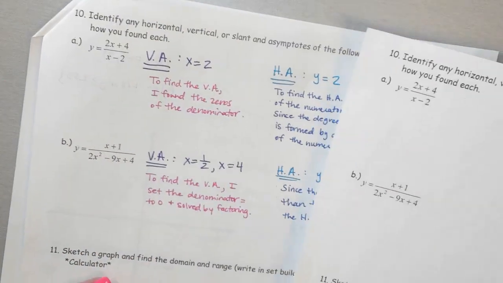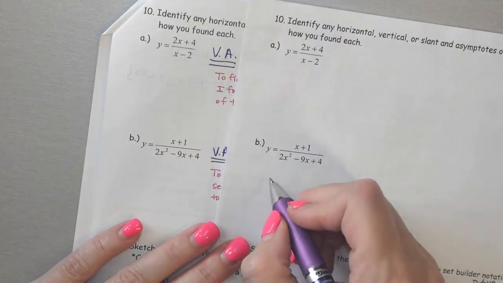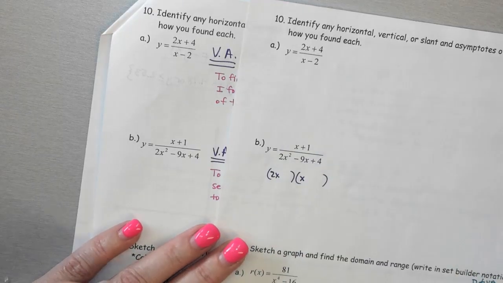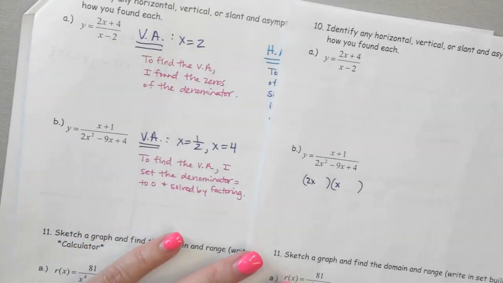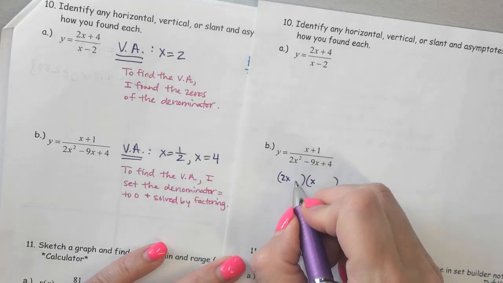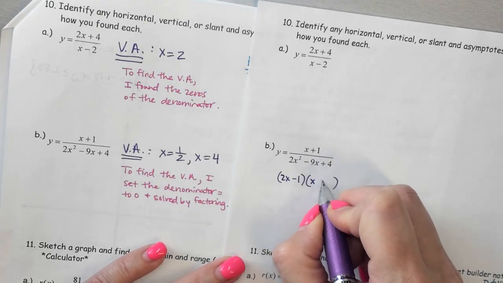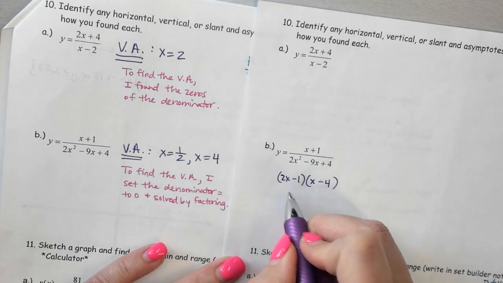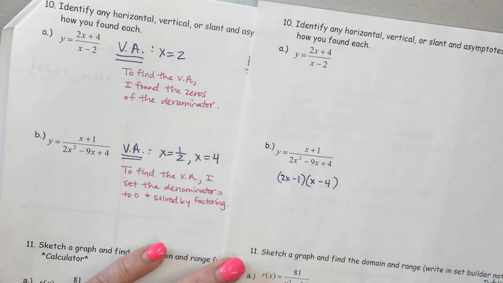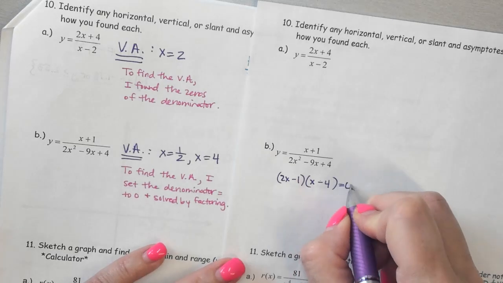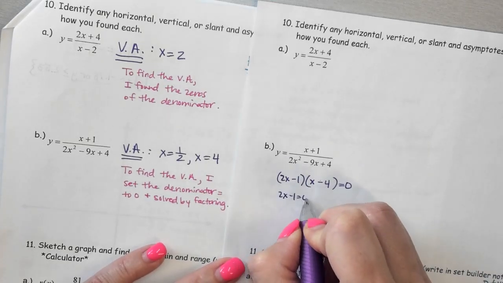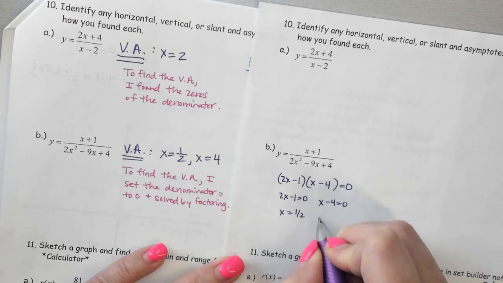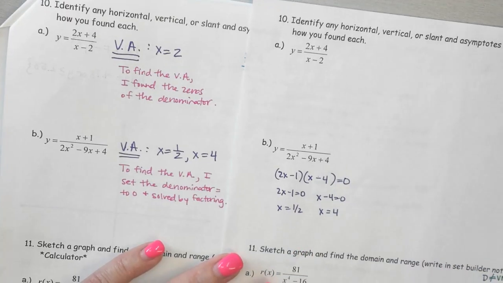Okay, so when you are factoring this, you start with 2x and x, has to multiply to 4, but add to negative 9. So if you do minus 1 and then minus 4, you'll get negative 8 minus 1. That will add to negative 9. Set each one equal to 0. That's how you're going to get the 1/2 and the positive 4.